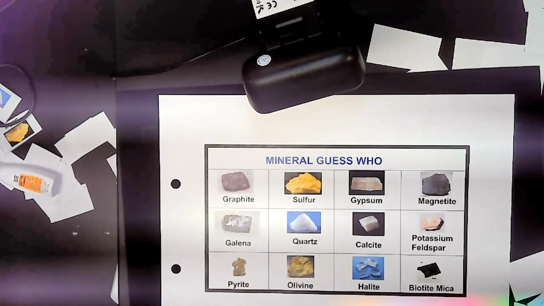You're right, that would be a good question, but I want to stick more with hardness. So I can't scratch glass. My fingernail can scratch it. Good question. My fingernail is 2.5.